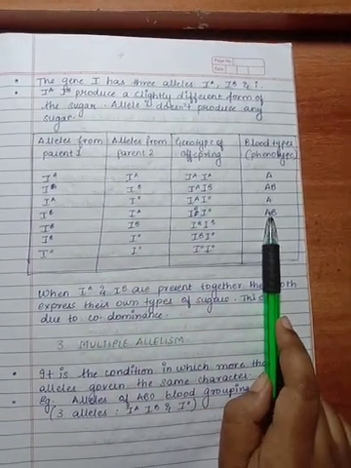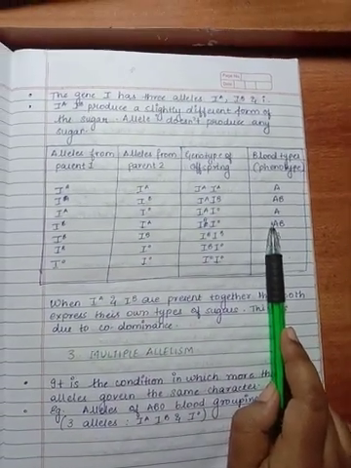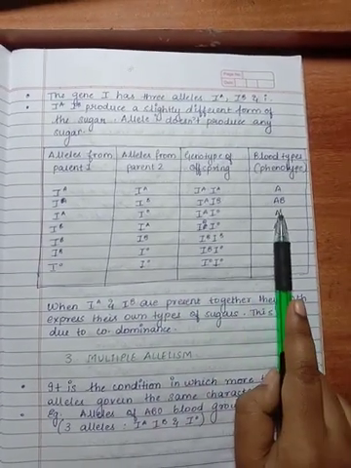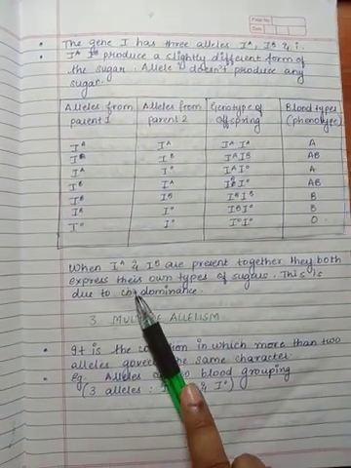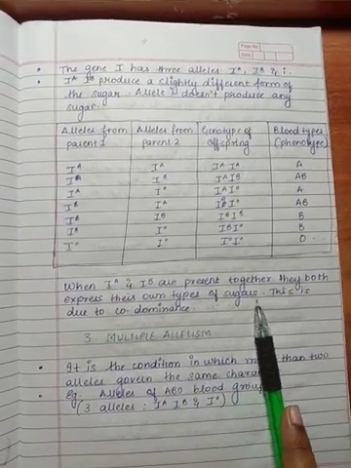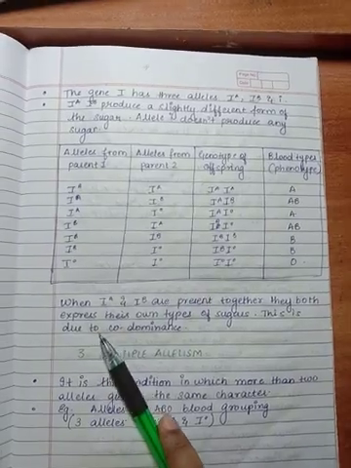Here is the complete table where we can see the types of genes and what the genotypes and phenotypes will be. When IA and IB are present together, they are both expressed, each as its own type of sugar. This is due to codominance.